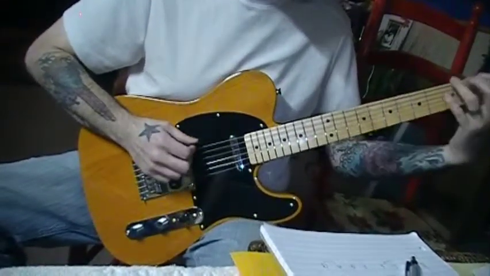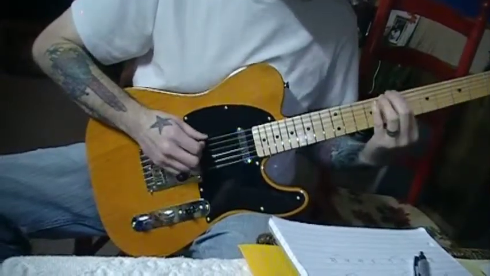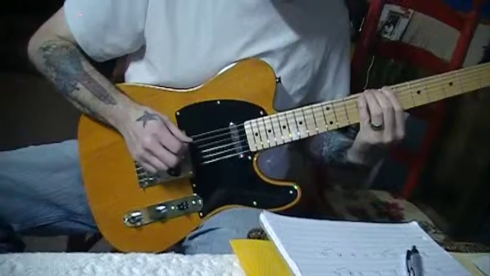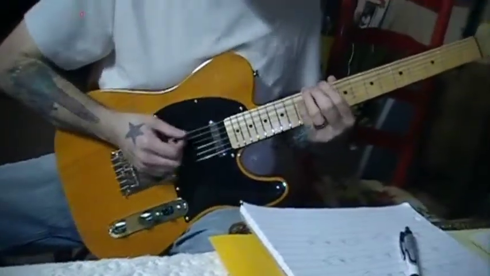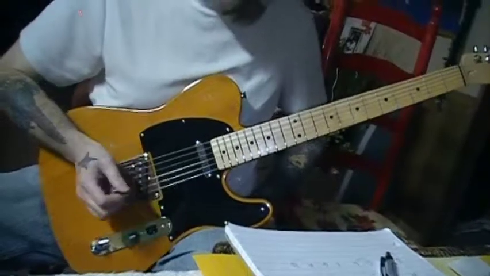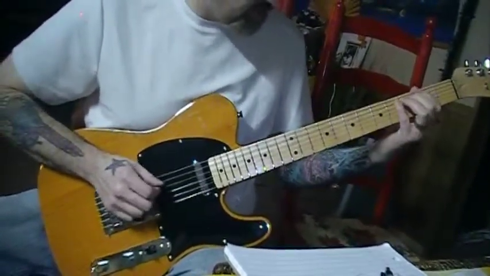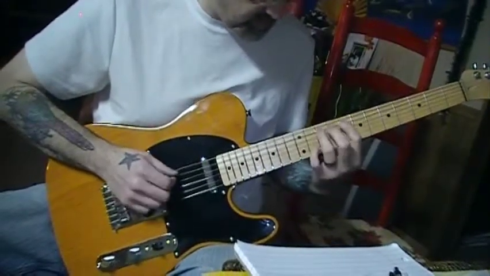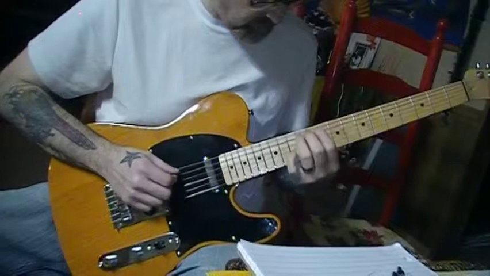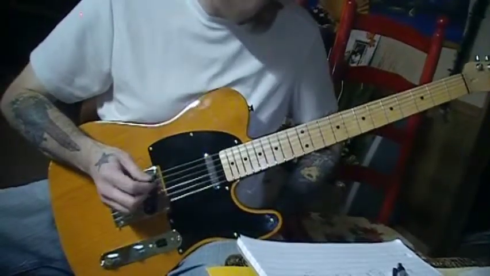Alright, so now I'm going to go to G. I'm going to go to A, B, C, D, D, E. And that's a good way to do it for all the strings. So you're going to go A, B, C, D, E, F, G, A.